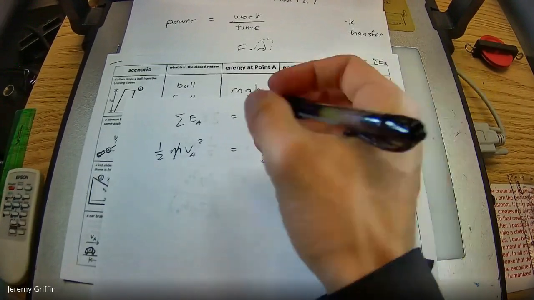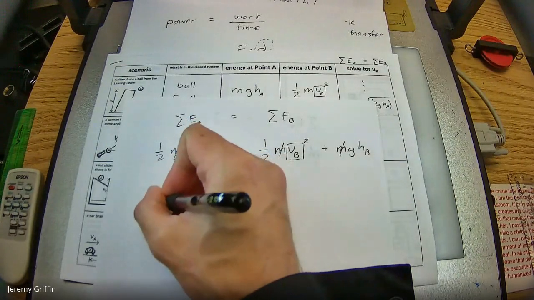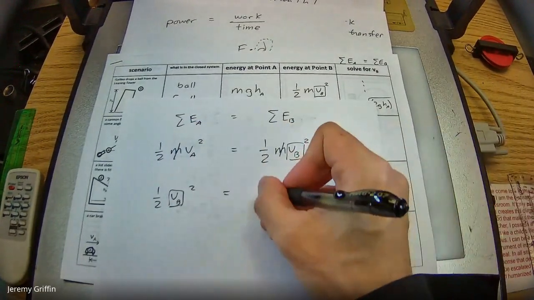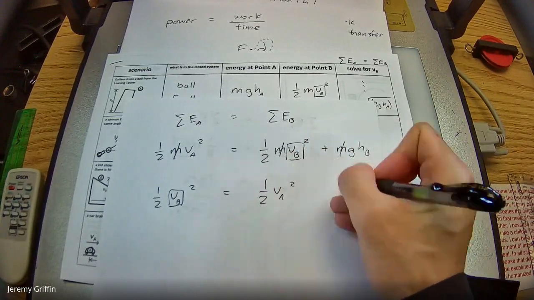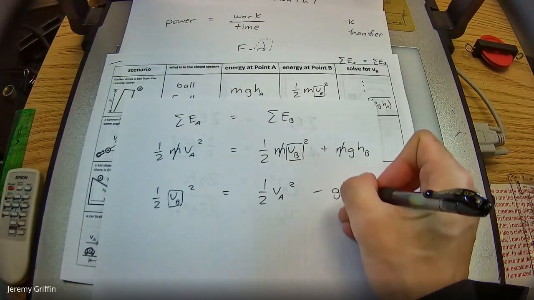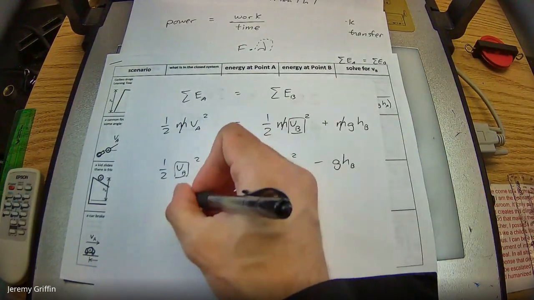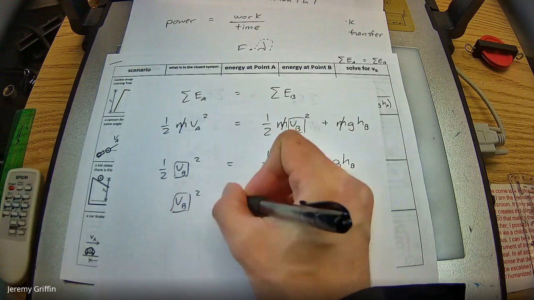So solve for VB. Let me pull this term in isolation. So 1/2 VB squared is the same thing as 1/2 VA squared minus gHB. Okay. Maybe multiply everything by 2. So VB, I mean, this is just math. You guys could do the math, right?